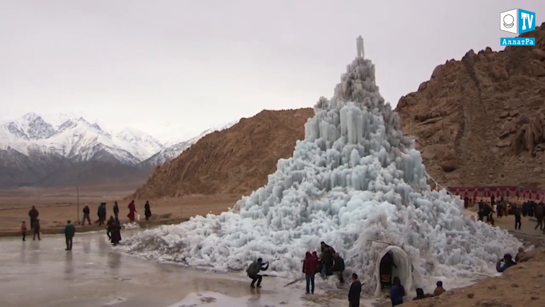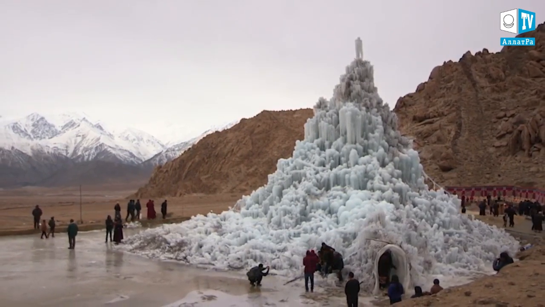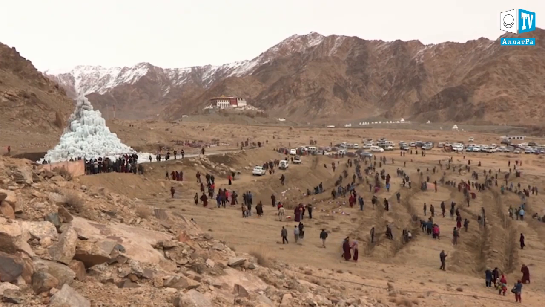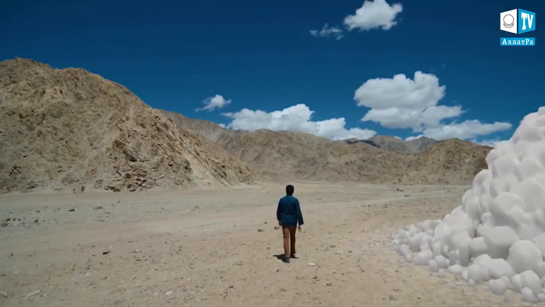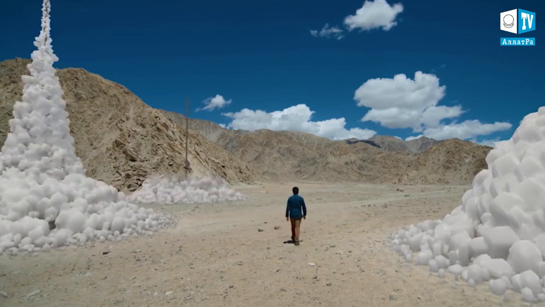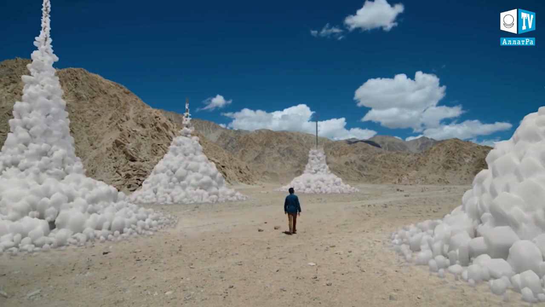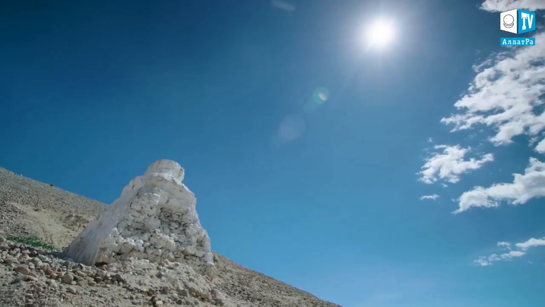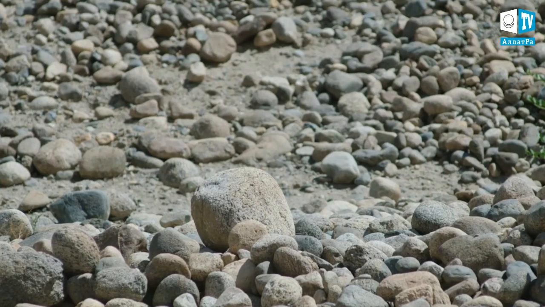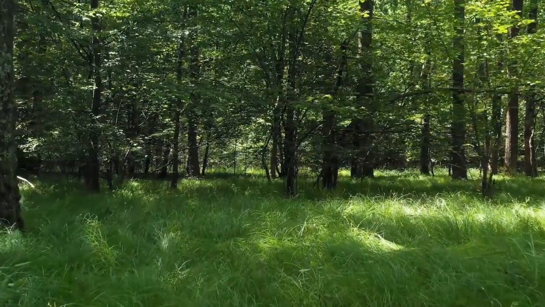With the aim to promote artificial glaciers and save water for irrigation, the Ice Stupa competition has been held since 2019. In 2019, 12 ice stupas were built. In 2020, around 25 stupas are being built. Dr. Sonam Wangchuk literally saved his community using simple science.